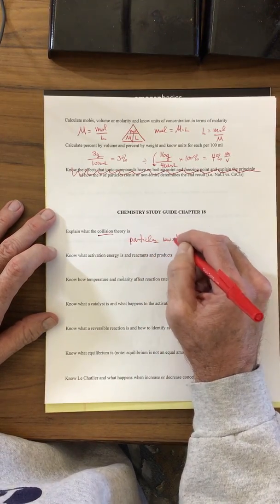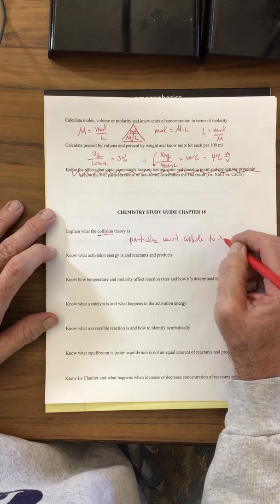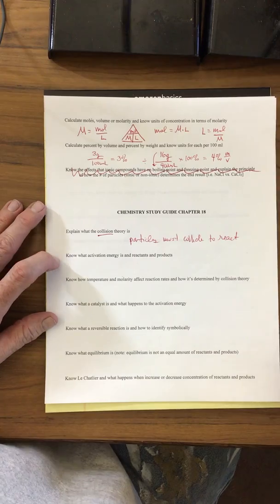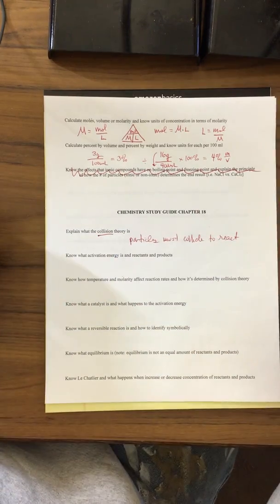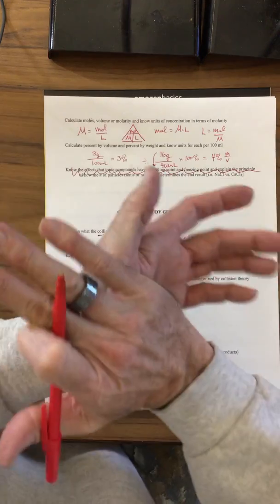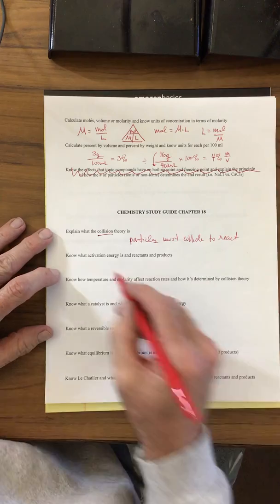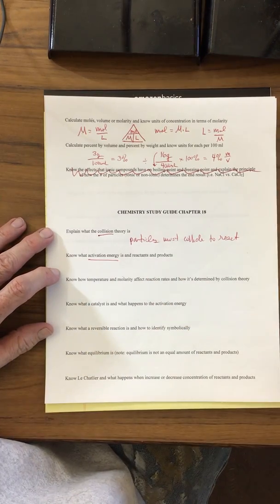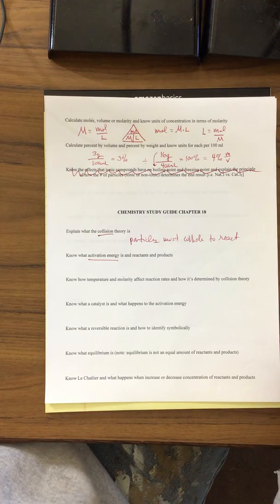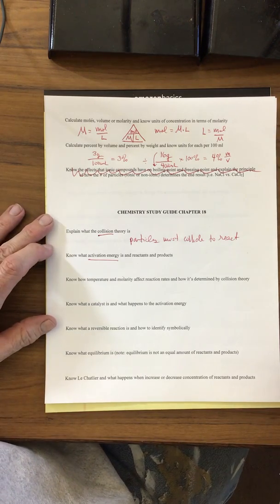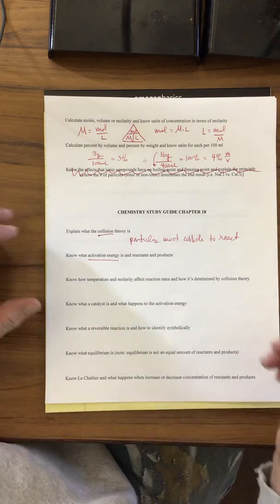Particles must collide to react. However, it's not just enough of a collision, because if you remember, the clay was bouncing off of each other. We actually needed that extra energy to force them together. This is called the activation energy. So your activation energy is going to be the energy needed to combine the particles.